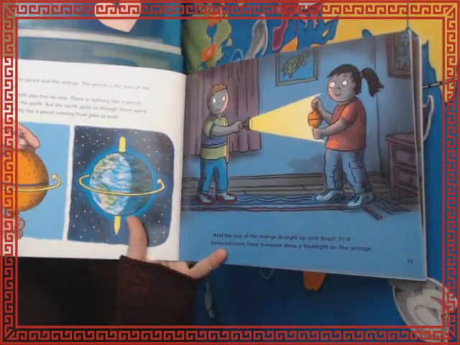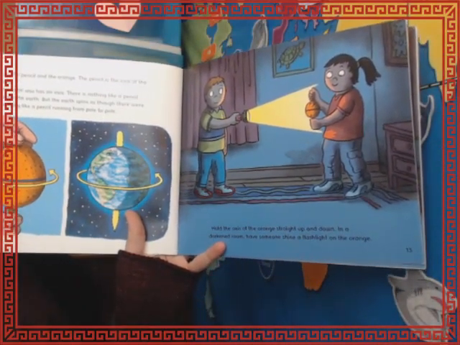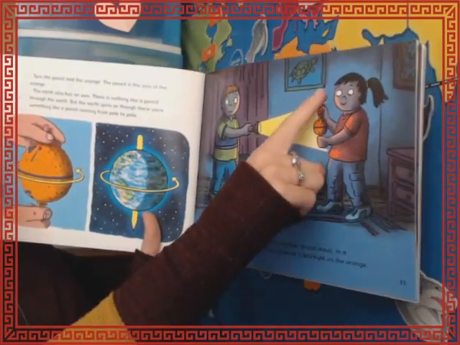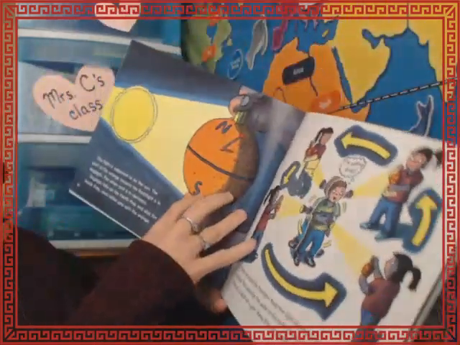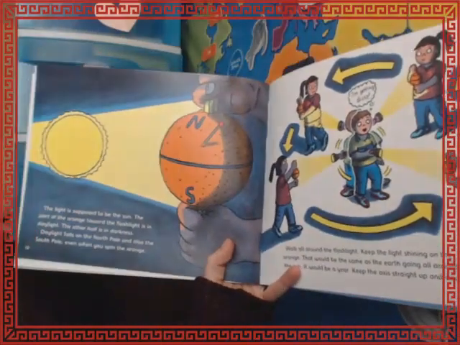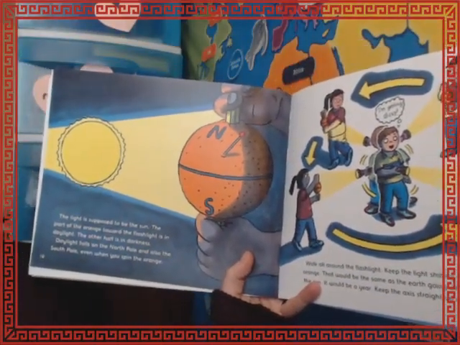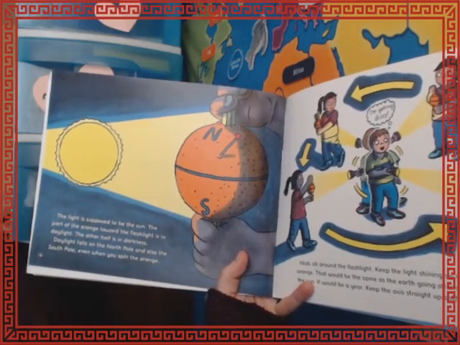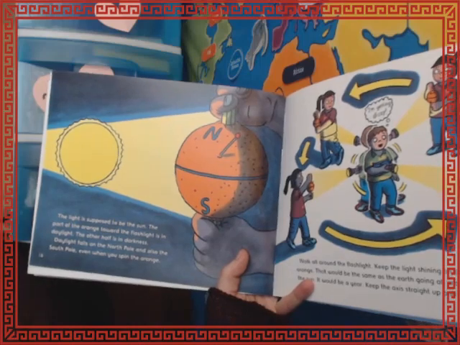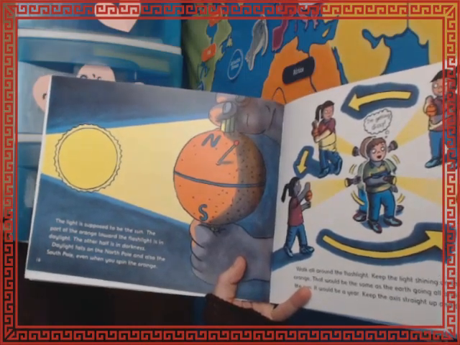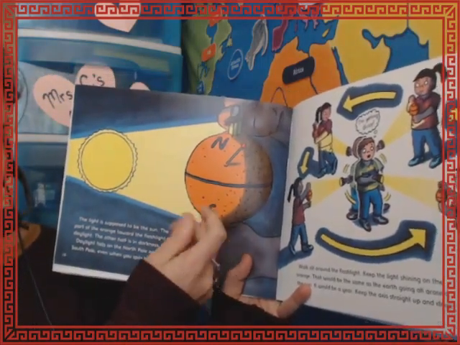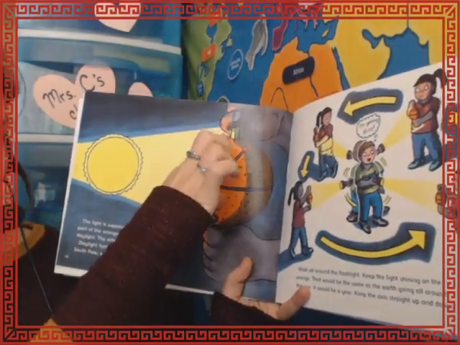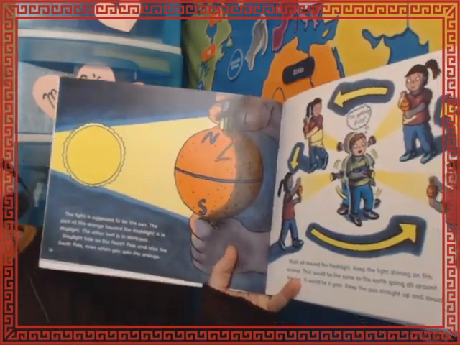Hold the axis of the orange straight up and down. In a darkened room, have someone shine a flashlight on the orange. So see, she's still holding that orange straight up and down. The light is supposed to be the sun. The part of the orange toward the flashlight is in daylight. The other half is in darkness. Daylight falls on the North Pole and also the South Pole, even when you spin the orange. So if you were spinning this in your hand, the sunlight would stay the same from top to bottom, and the darkness would stay the same from top to bottom.